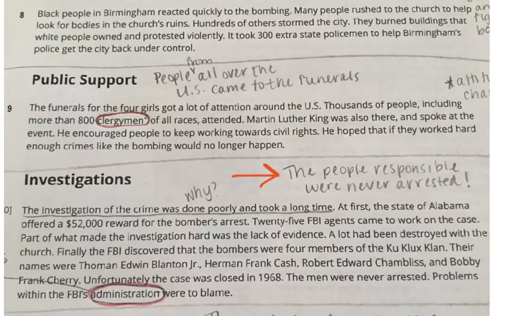It really kind of made me angry, and it makes me frustrated that these four men, who are cowards, were allowed to commit this crime and were never punished for their crime. I want you to notice here, and I'd like you to mark it down as well. When I was reading this, I had a question. I didn't understand why the investigation was done poorly and why it took so long.